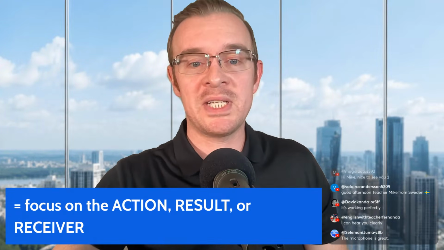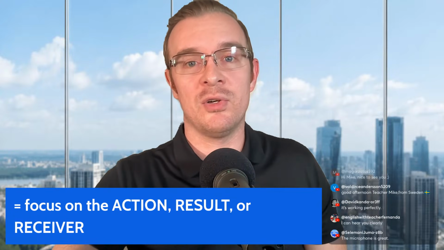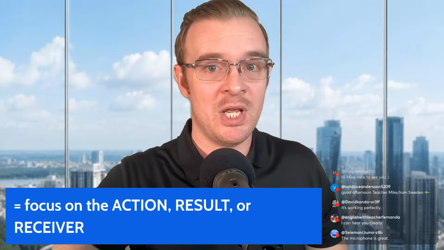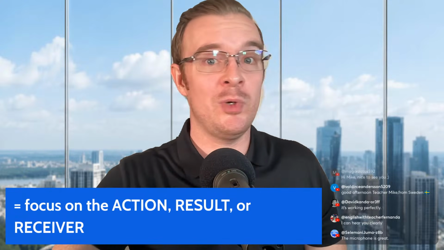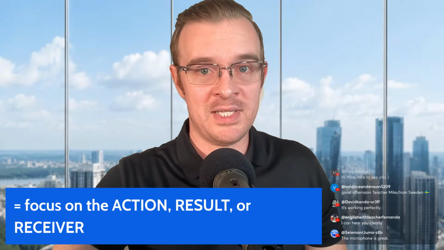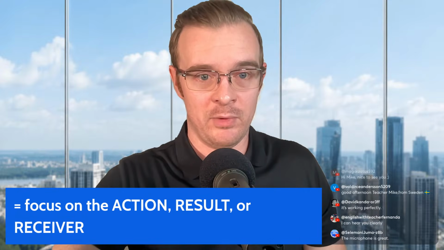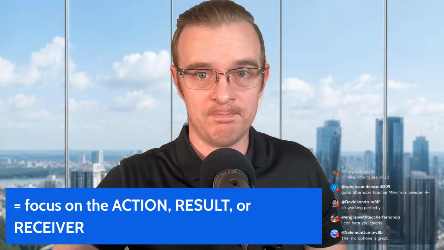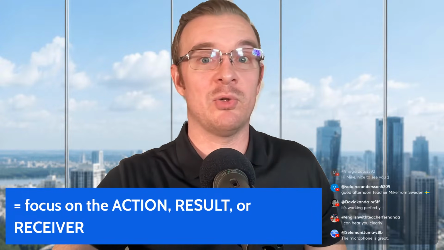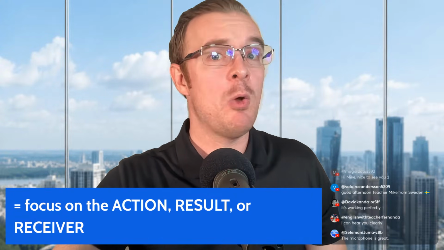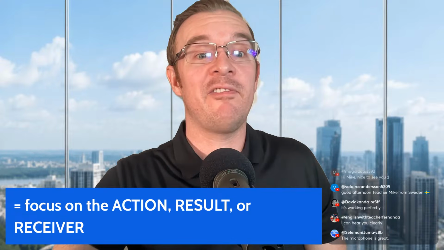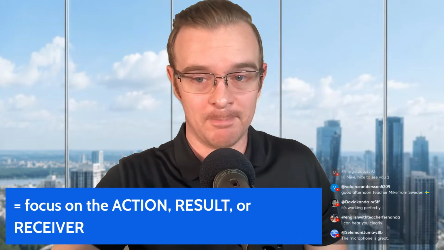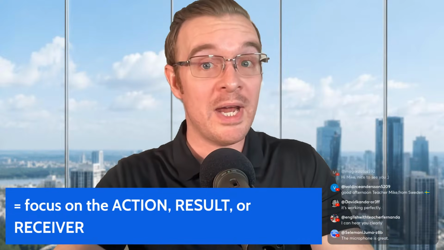Basically, we're focusing on the action, the result, or the receiver of the action, not the person doing the action. So, this is when we typically use passive voice. We care about the action, we care about the result, we don't really care about the receiver so much. We might care about them, but we don't care about the person doing the action. Why do we do this though?